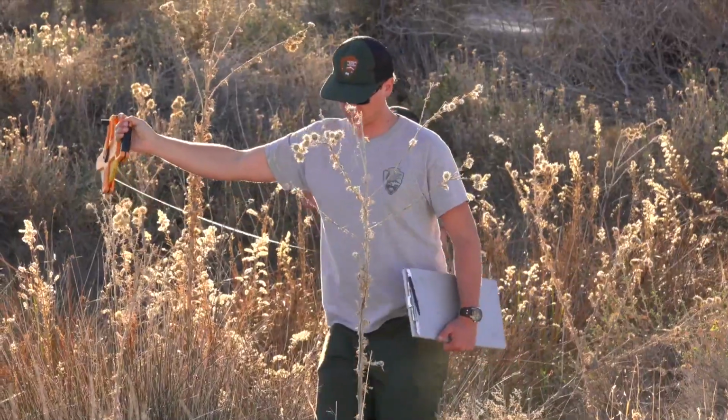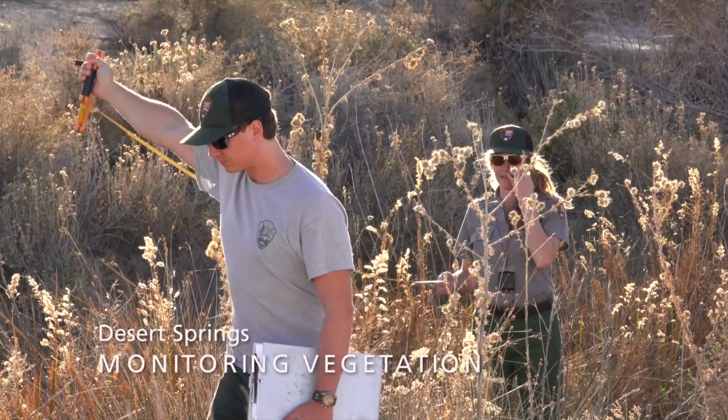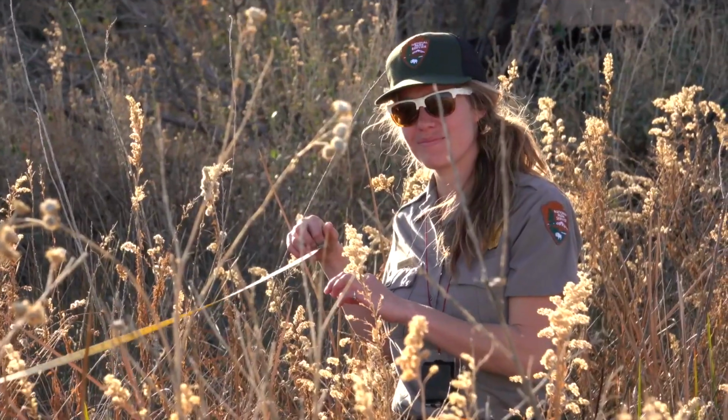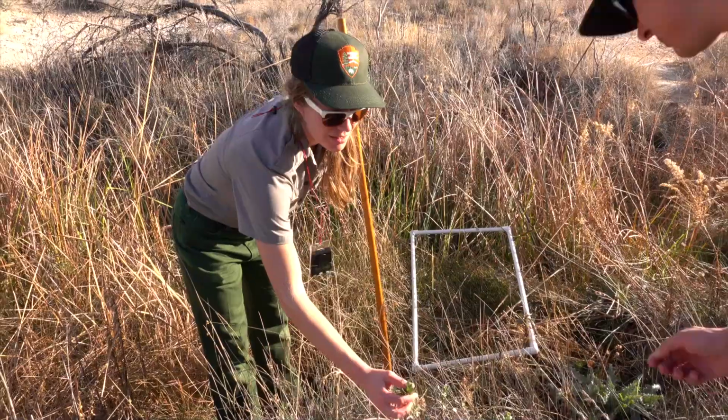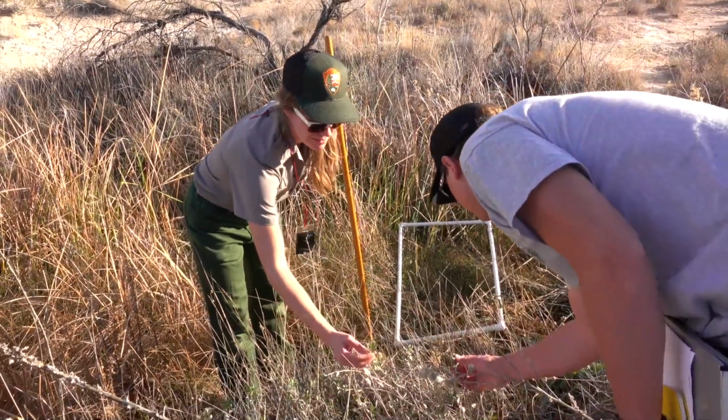Two walk through tall brush, a measuring tape stretched between them. Desert Springs, monitoring vegetation. We're monitoring for any kind of change that could happen over time, whether it's an anthropogenic change due to humans. Inspecting flowers on tall grass. We also monitor for any kind of natural change.